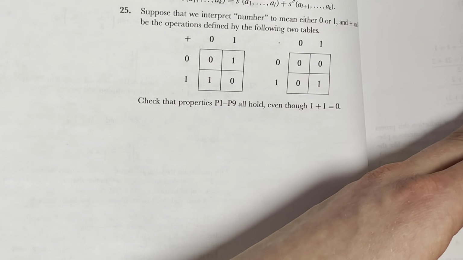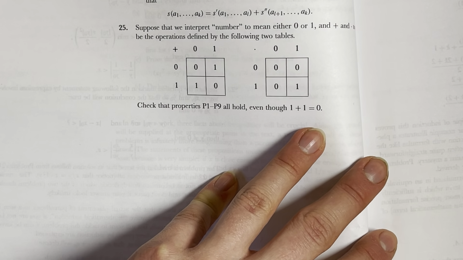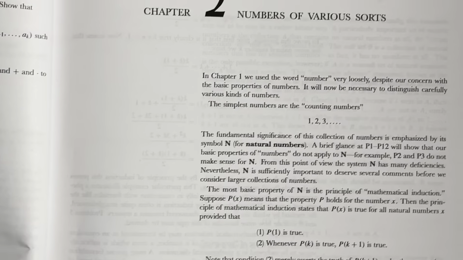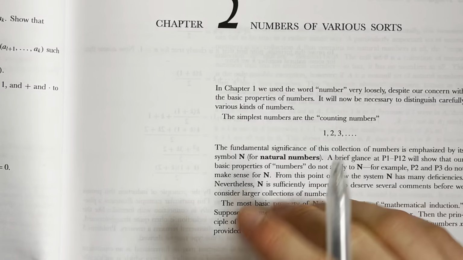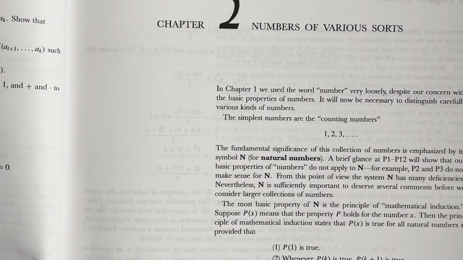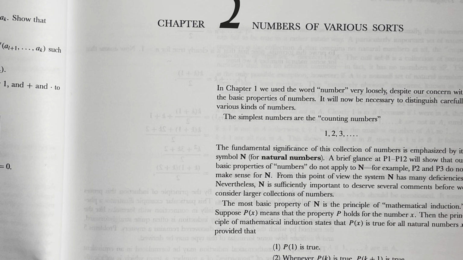But hey, now we are done with chapter 1. And next we will start with chapter 2, numbers of various sorts. But that will be for the next video.